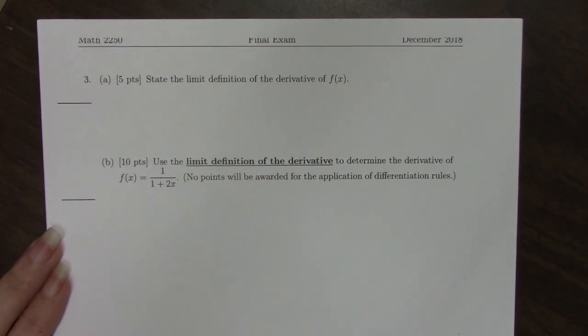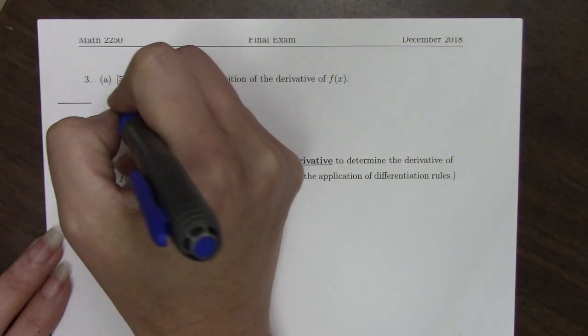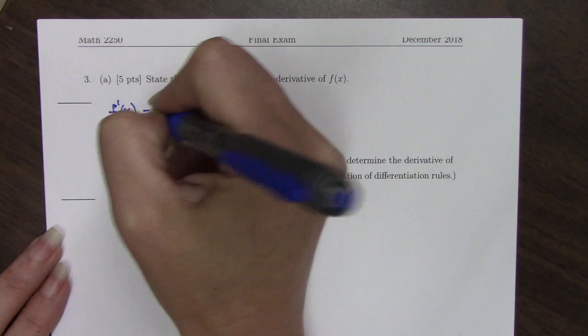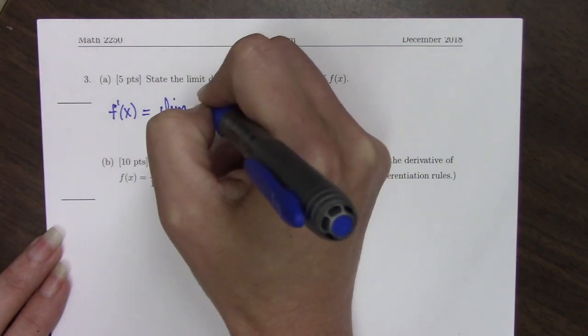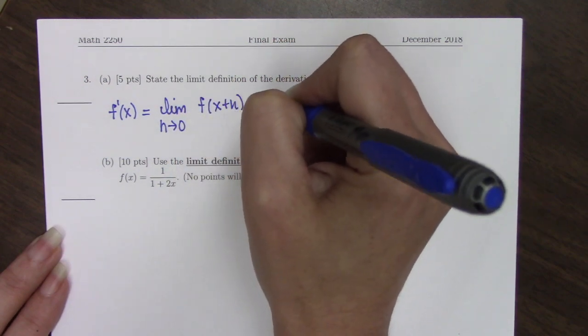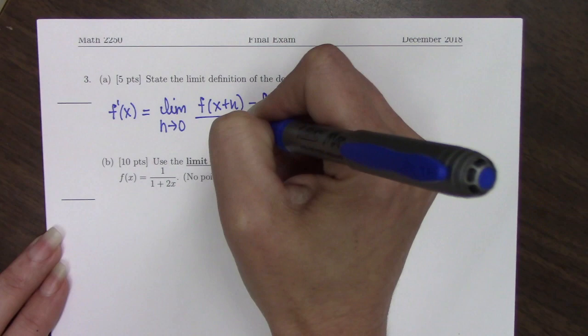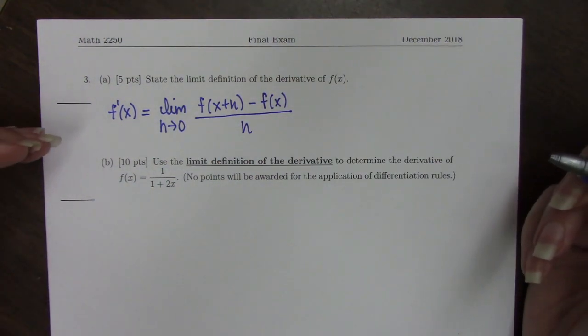Problem 3 says state the limit definition of the derivative f of x. So there are two acceptable answers. F prime of x is the limit as h approaches 0 of f of x plus h minus f of x all over h. So this is the definition that will return an equation of x, and that would give you all possible derivatives.